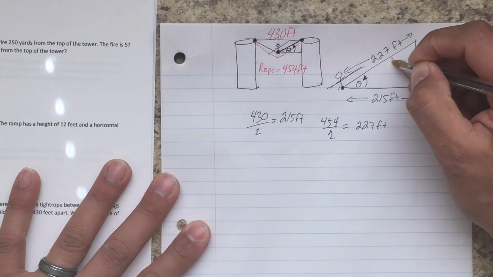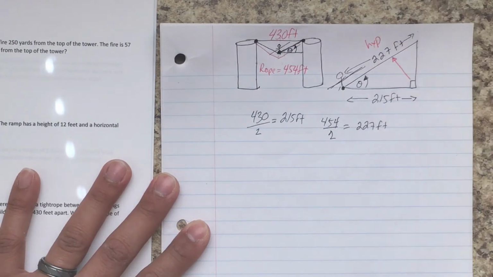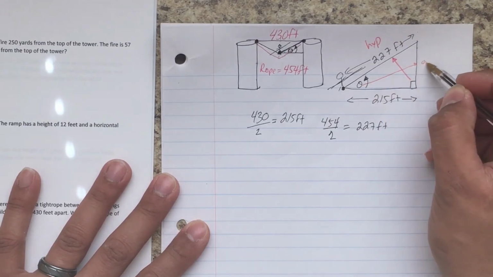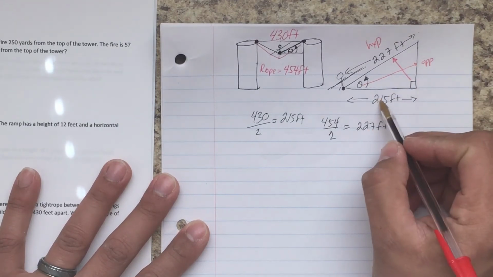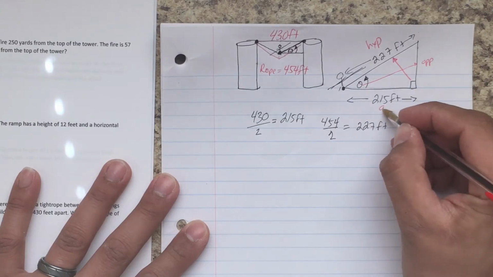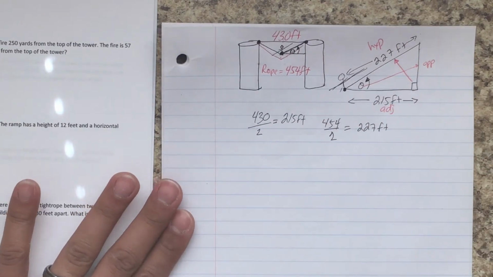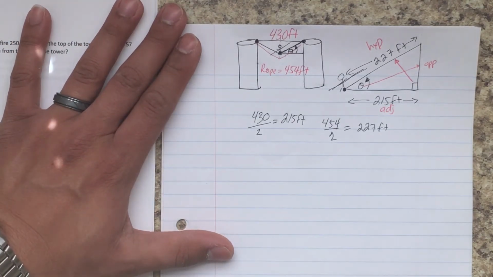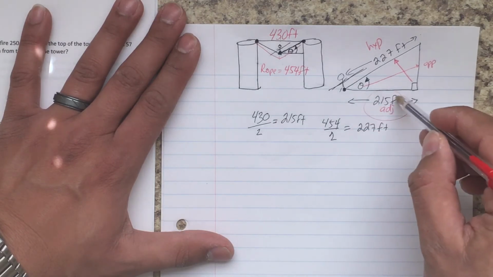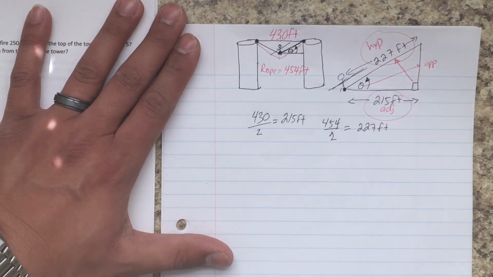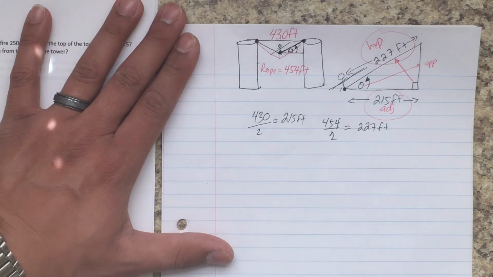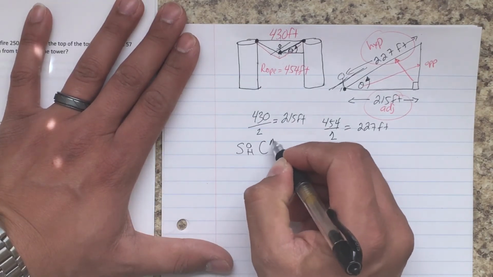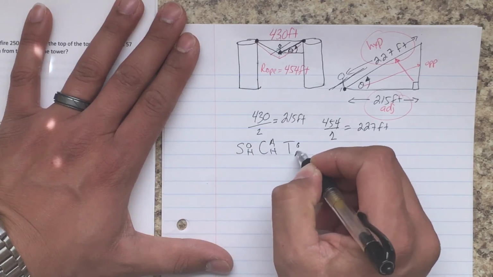Moving forward, across from the 90-degree angle is my hypotenuse. Across from theta is my opposite side. And next to my angle, between the 90 and the angle, is my adjacent side. The only sides I'm really interested in, meaning the ones I'm given, are the adjacent side and the hypotenuse. You have to use SOHCAHTOA to help you out.